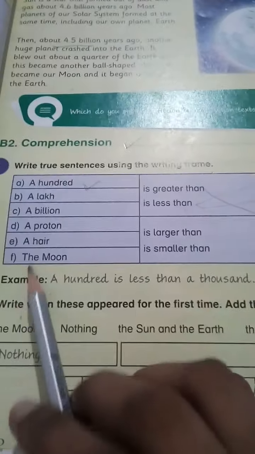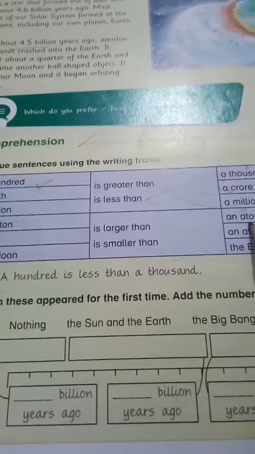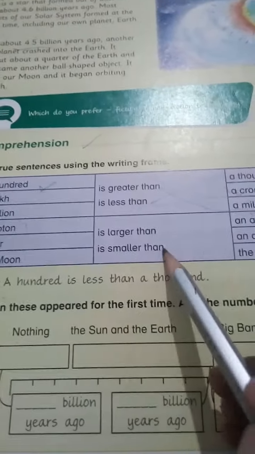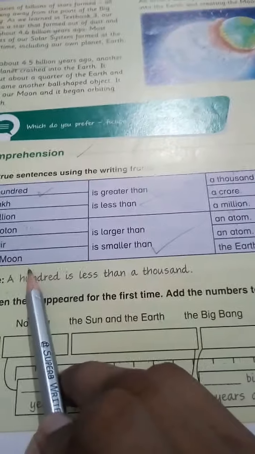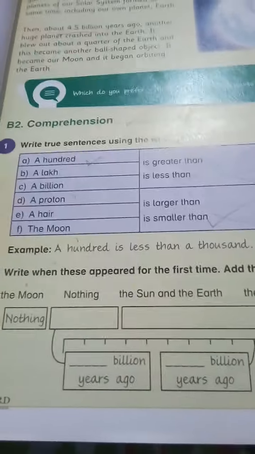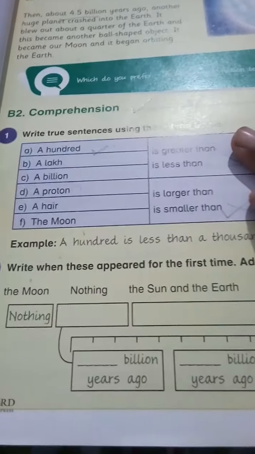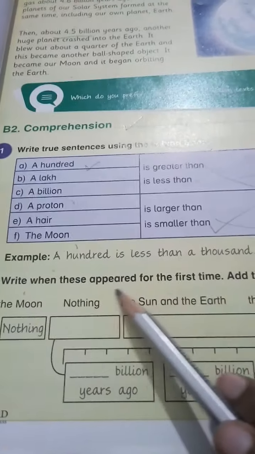And the next is: a proton is dash than an atom. A proton is smaller than an atom because it's a part of an atom. A hair is larger than an atom, as we read in the lesson. The moon is dash than the earth. The moon is smaller than the earth. Okay. Now write these sentences into your notebook.